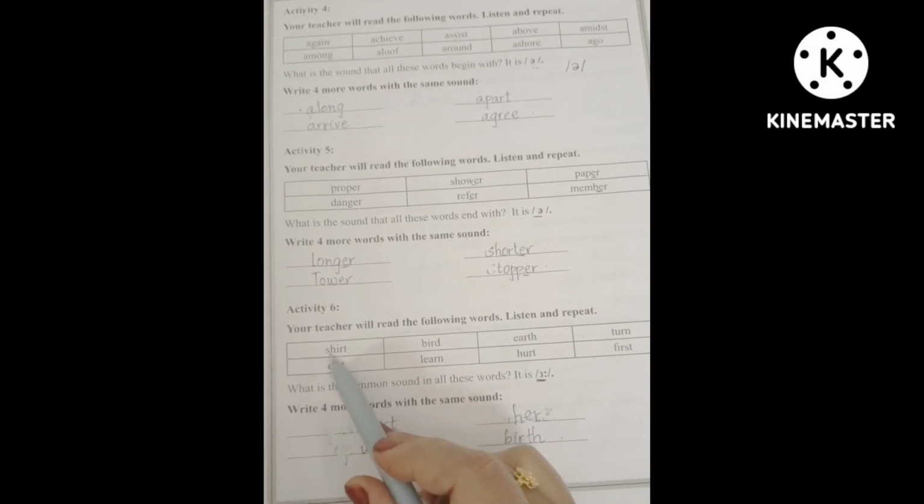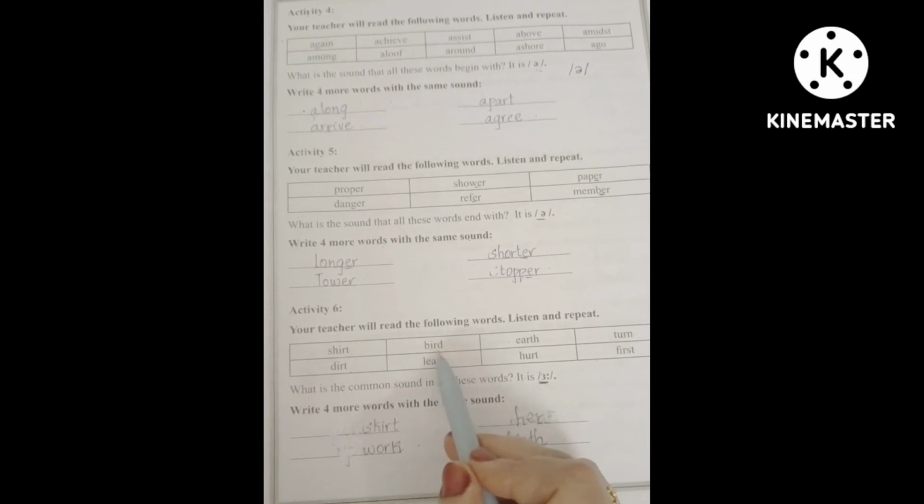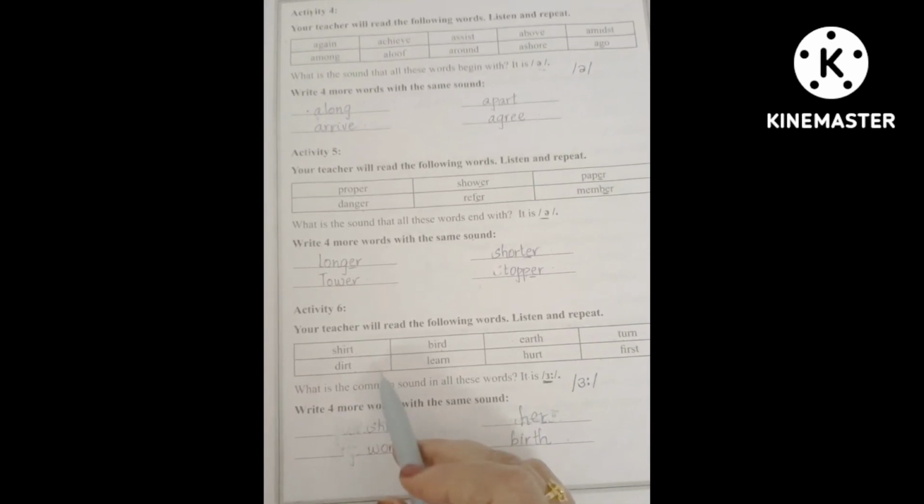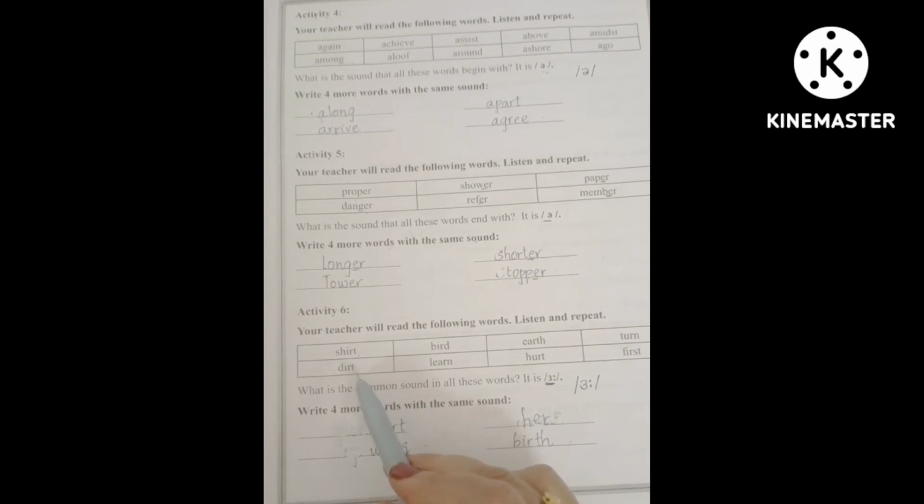It is long a. See here, shirt, bird, long vowel sound a. It is written like this. Okay, earth, turn, dirt. We have to read these words like this.